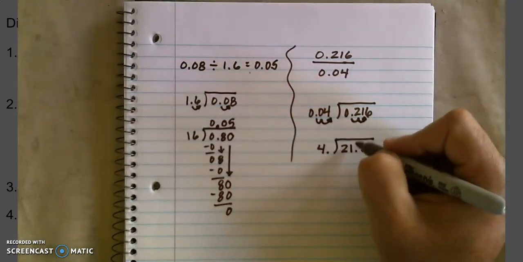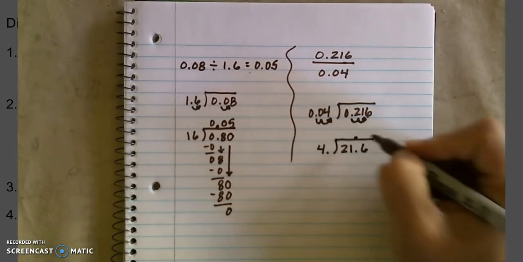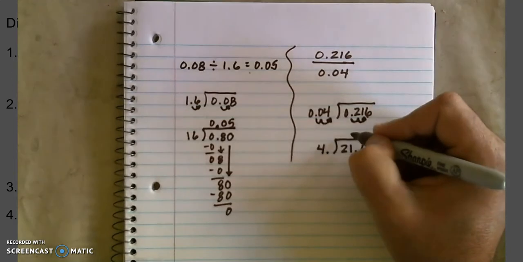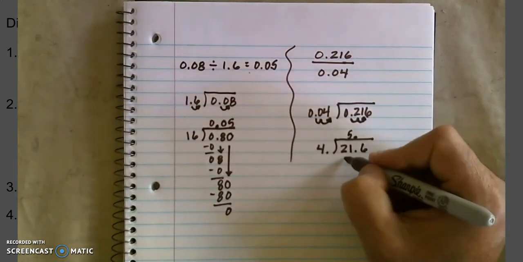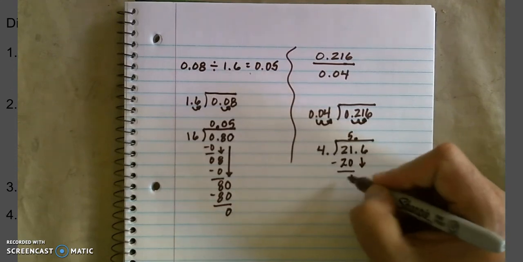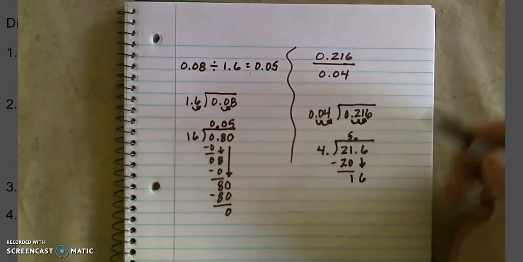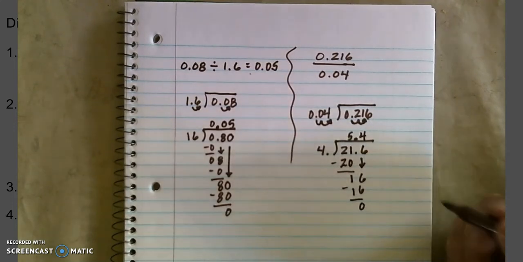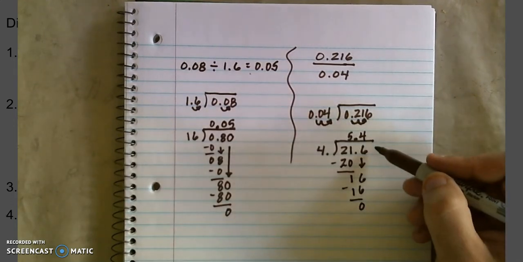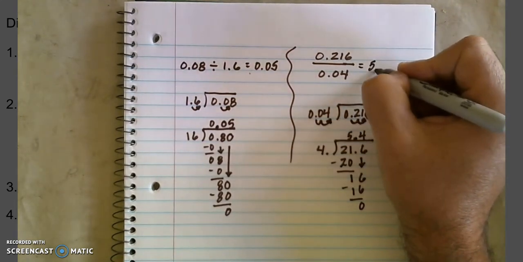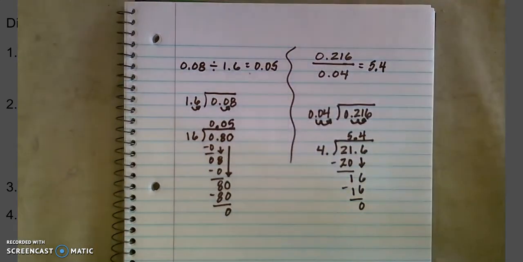Again, bring your decimal point straight up, and then just divide like you normally would. 4 goes into 21 5 times, which is 20. Subtract, I get 1. Bring down my 6. 4 goes into 16 4 times. I have a 0 here. No more numbers to bring down, so my problem is finished, and I end up with an answer of 5 and 4/10.